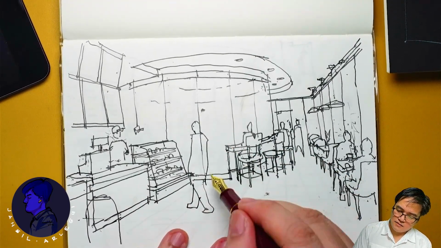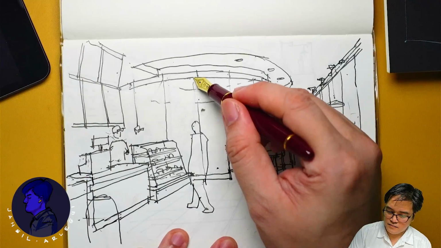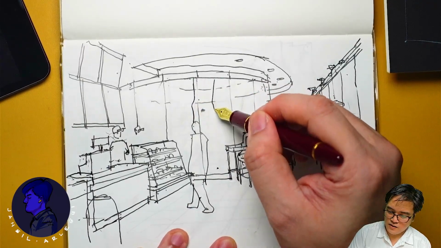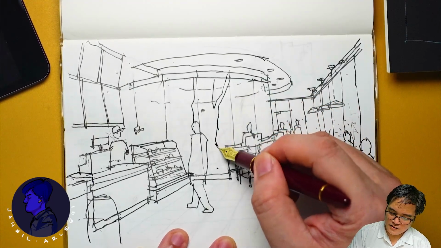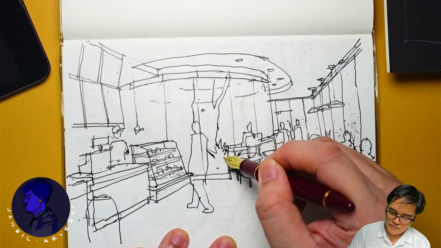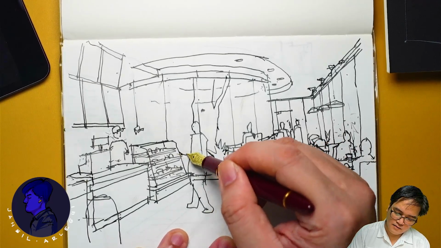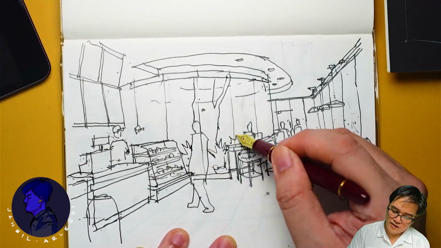Towards the counter. Then silhouette of the tree. So yeah, put in a bit of a branch like that. Then some of the plants on the ground. Bush beyond.